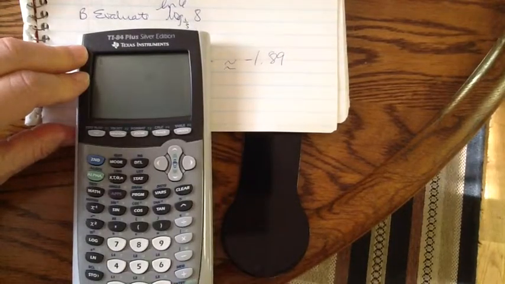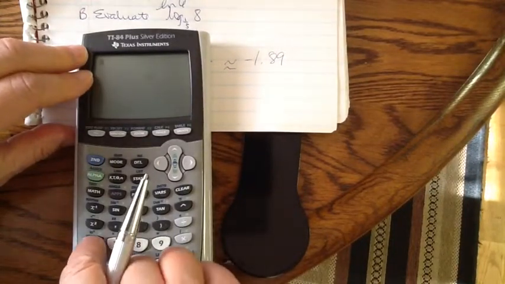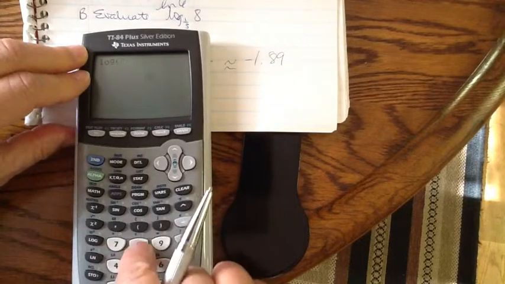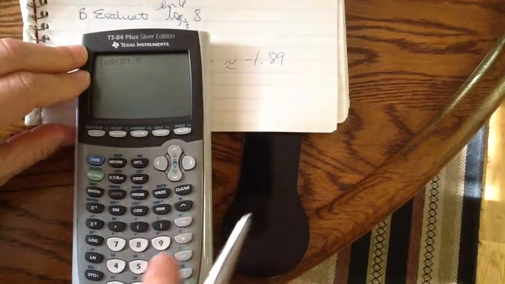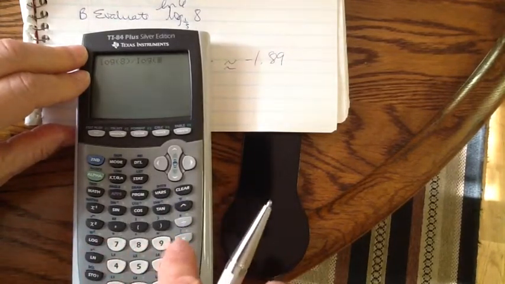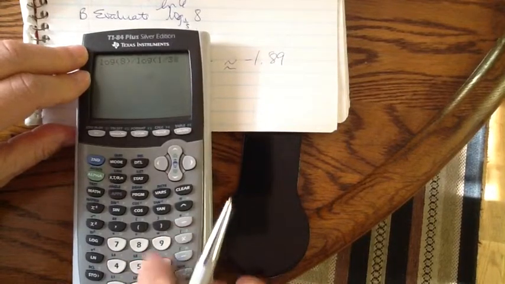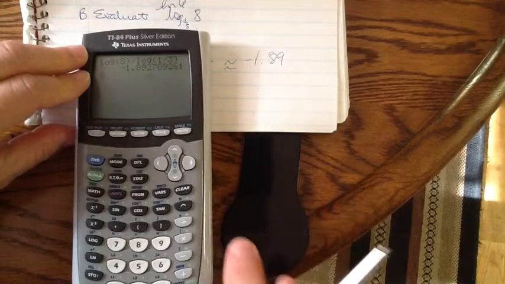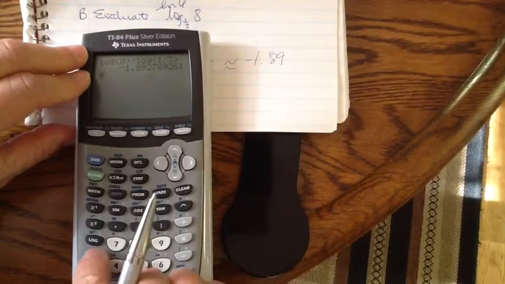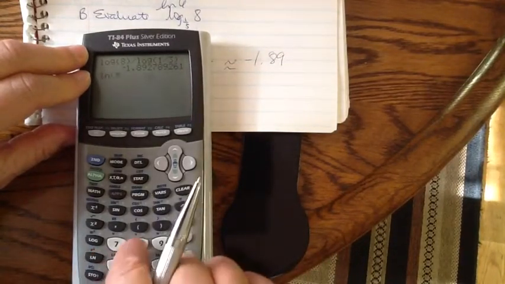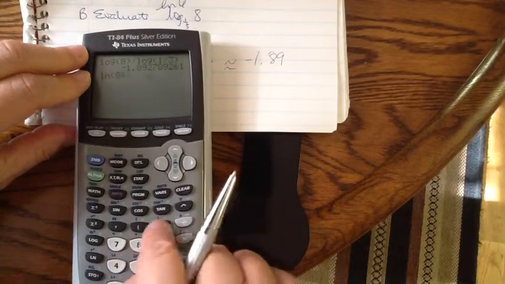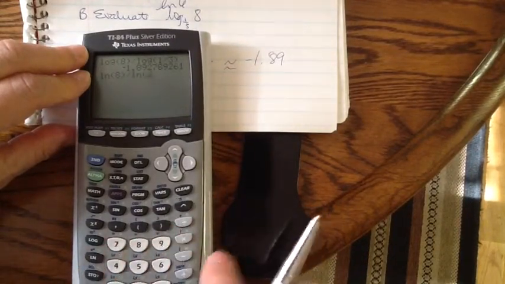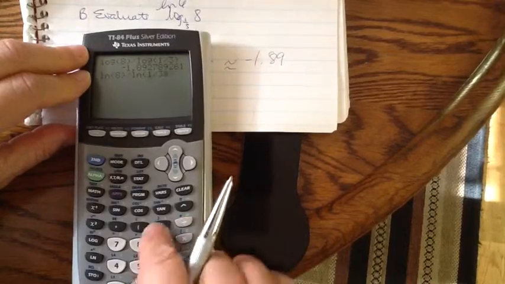I'm going to push the log button, and I'll put 8. Then I have to push the log button again, and I'm going to put 1 divided by 3, and I get negative 1.89. For those of you who are a little skeptical, I'm going to do the same thing with the natural log, divided by the natural log of 1 divided by 3.